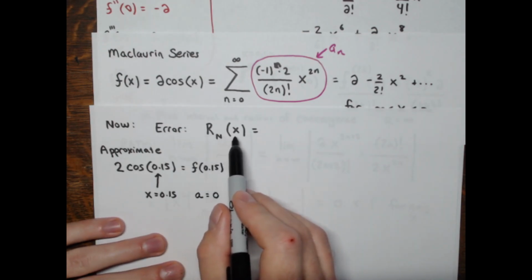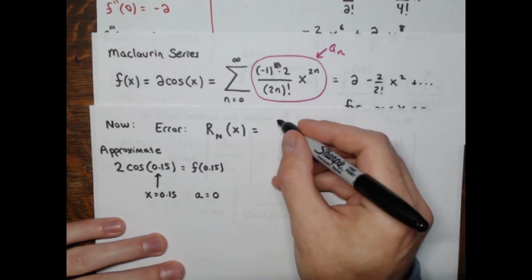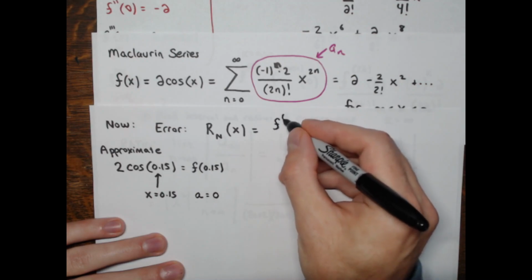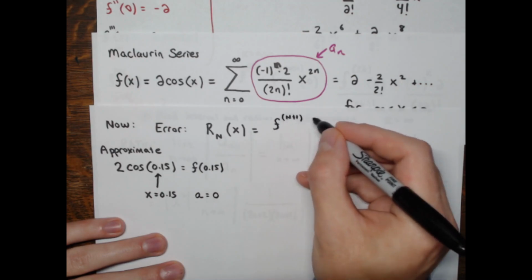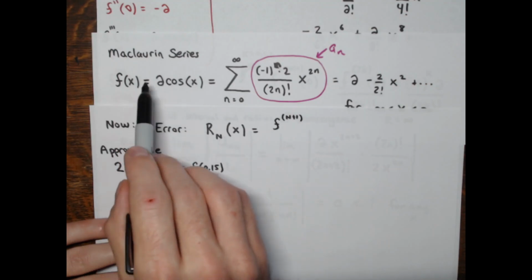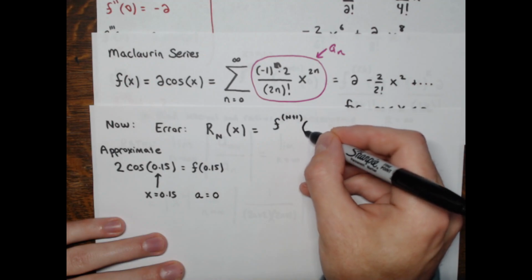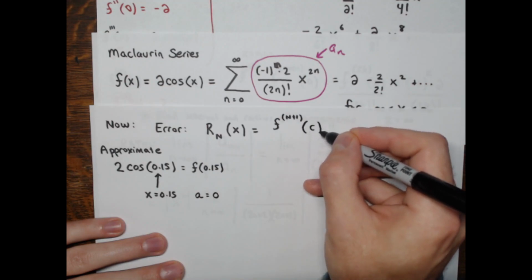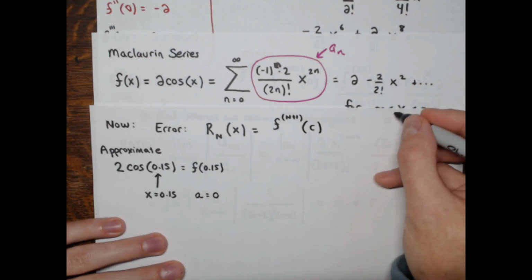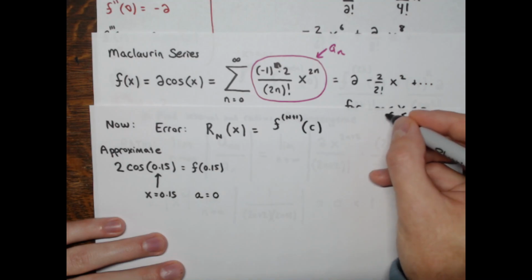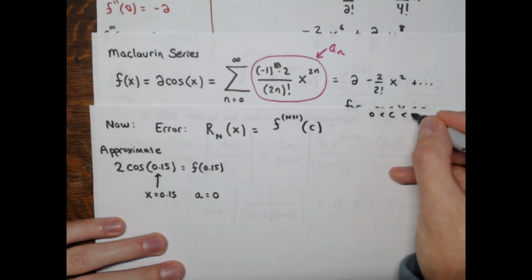Now this nth error term is the value of the n plus first derivative of this function, 2 cosine x, at some c, this was written up earlier, where c is between 0 and 0.15.